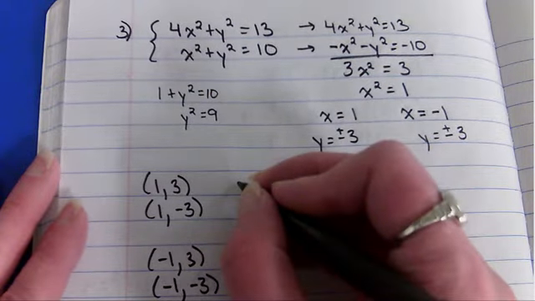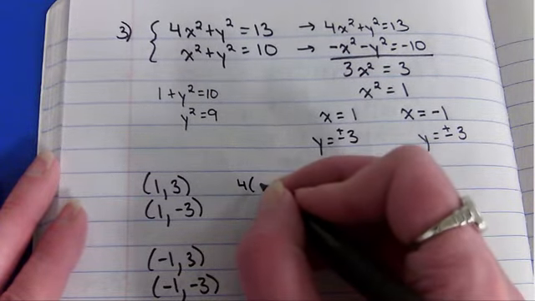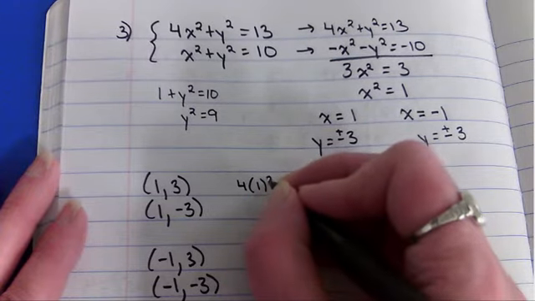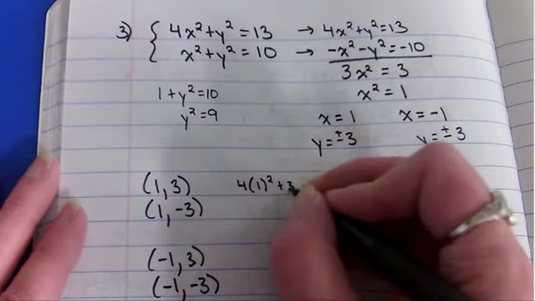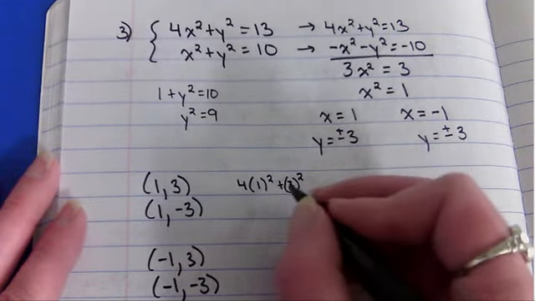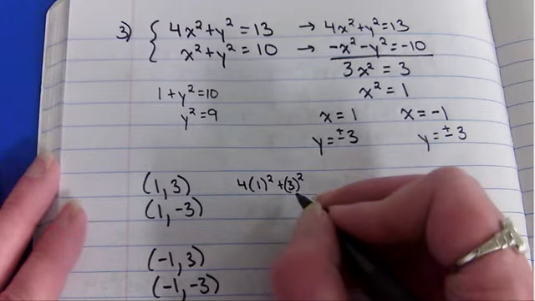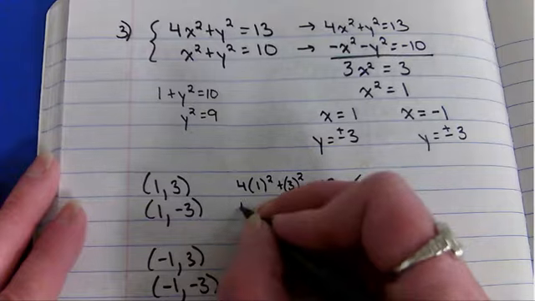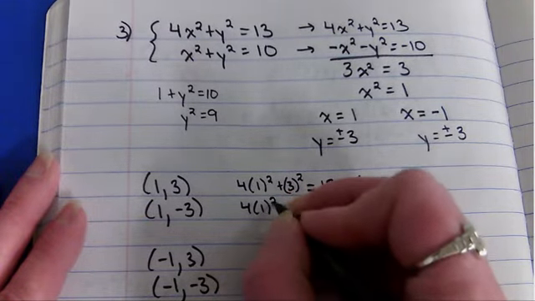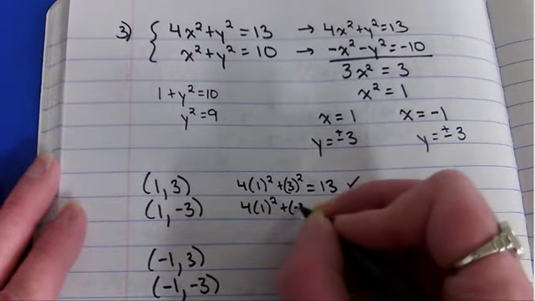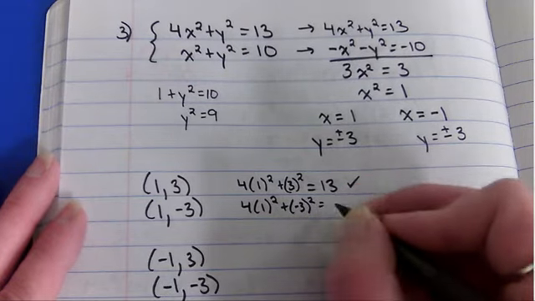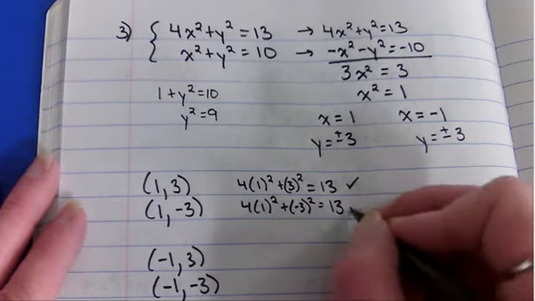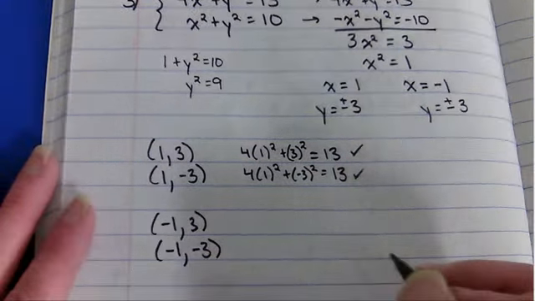So this would be 4 times 1 squared plus 3 squared. That's going to be 4 plus 9. It checks. What about if I plug in negative 3? It would still check out because negative 3 squared is 9.